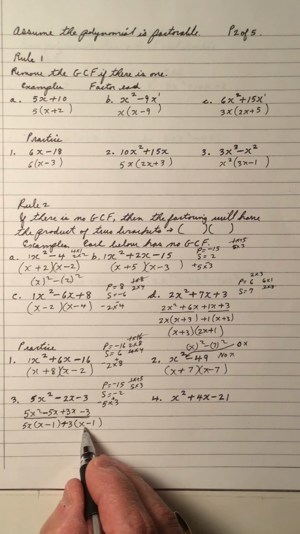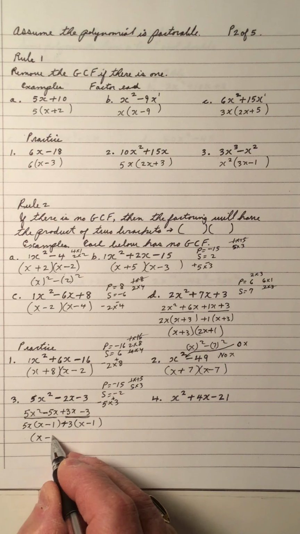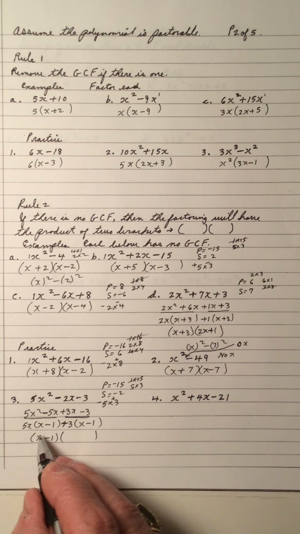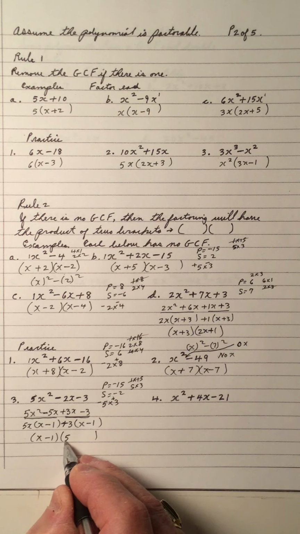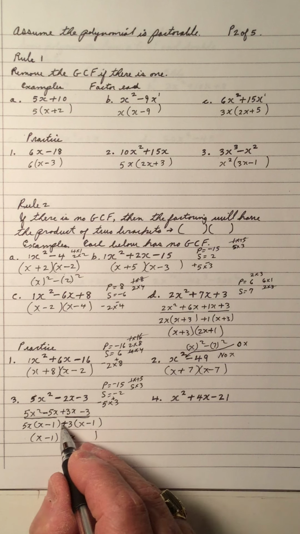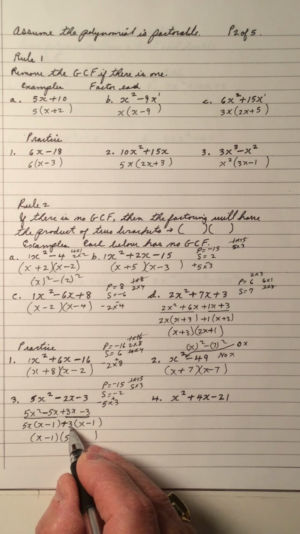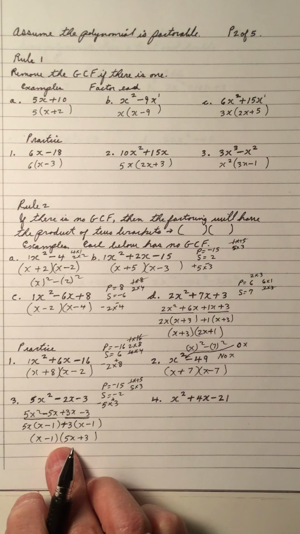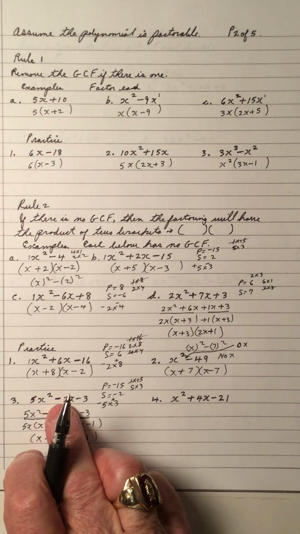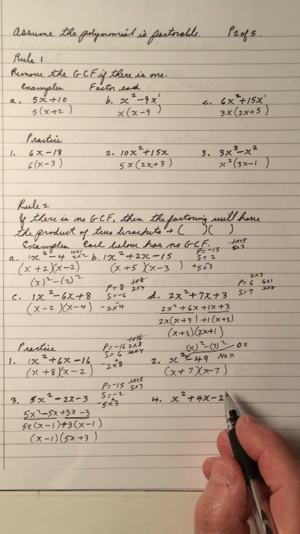Notice the two of these are the same. So we take x minus 1. We take x minus 1 out of this expression here, we get 5x. If we take x minus 1 out of this expression here, we get a plus 3. And it's factored. If you multiply this back by FOIL, you'll get that trinomial there.